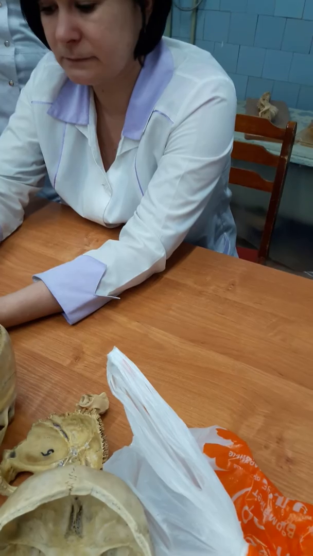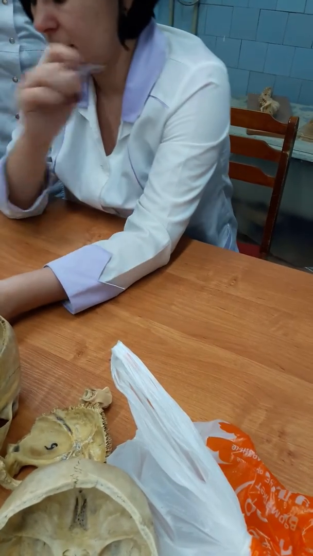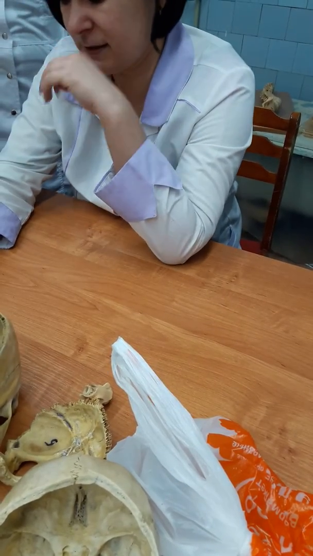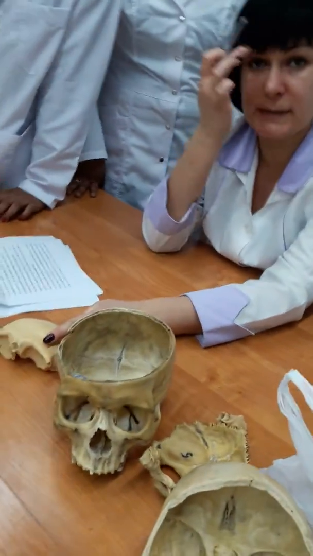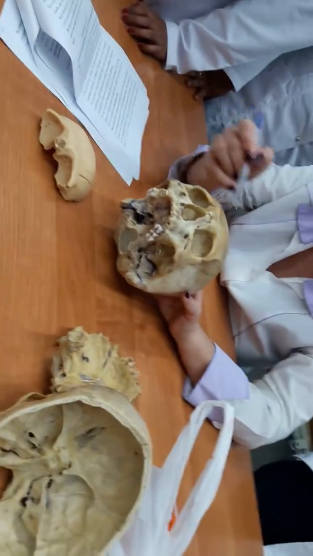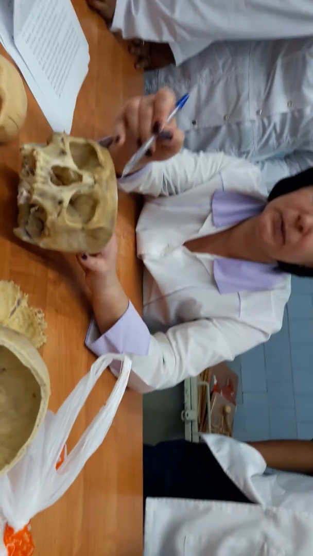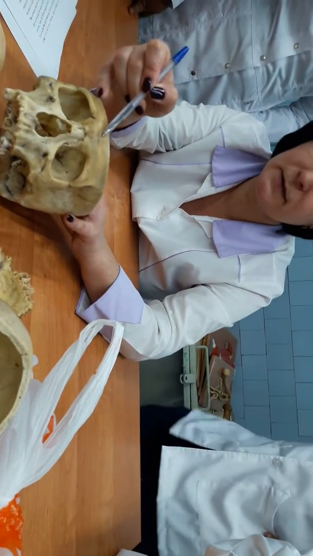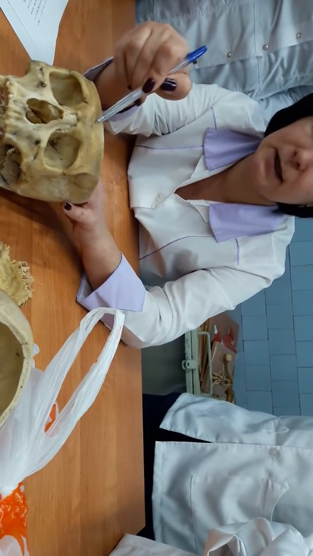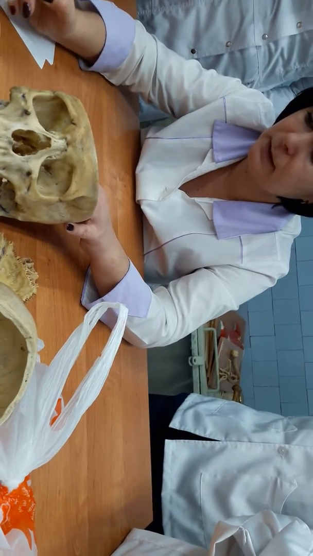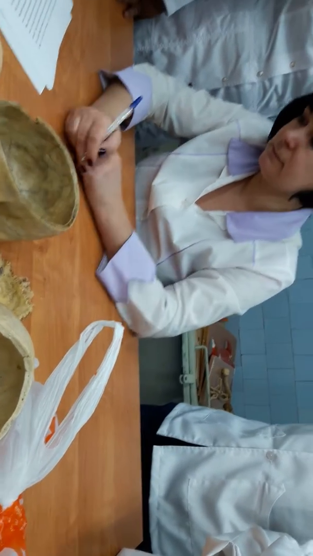What's this? These are the superciliary arches. Between them, you can see the glabella.